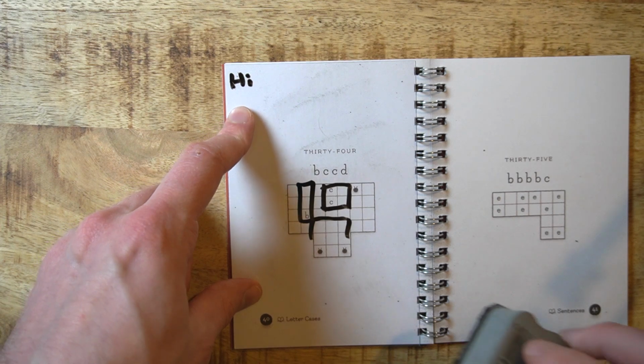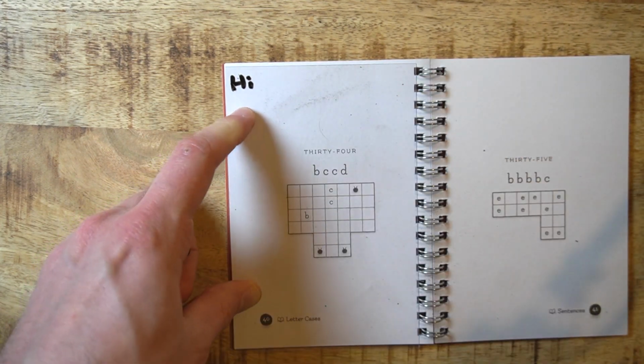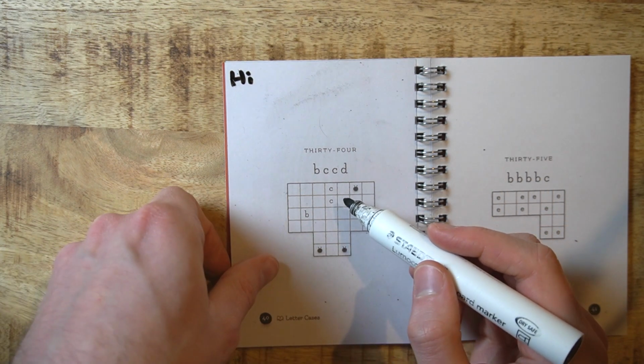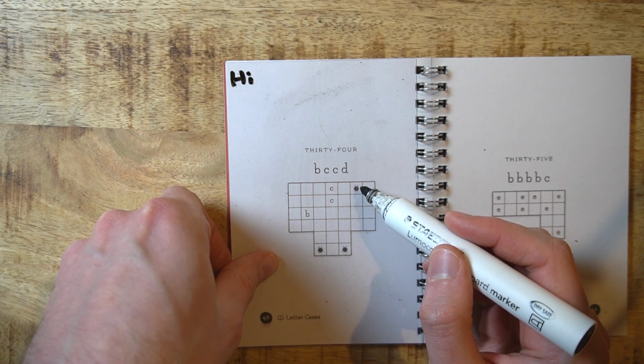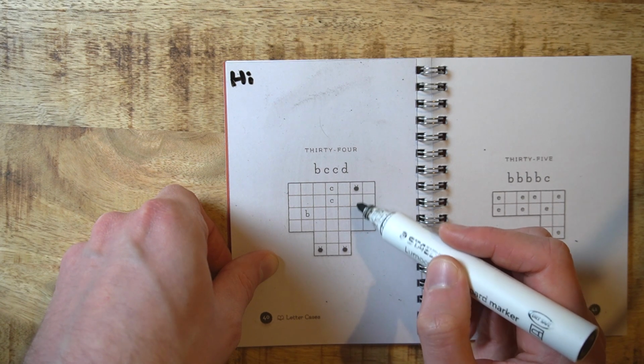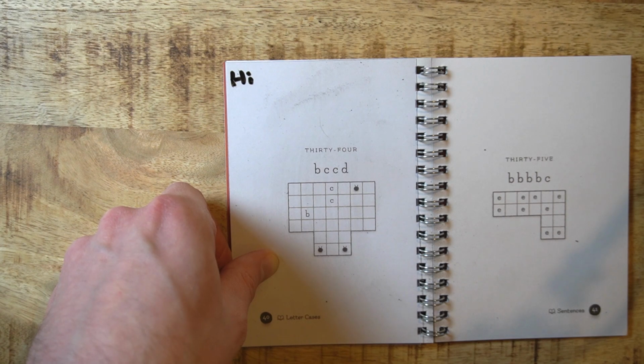Okay. What? What? B. We don't need to make a D region. We just need C regions and B regions.